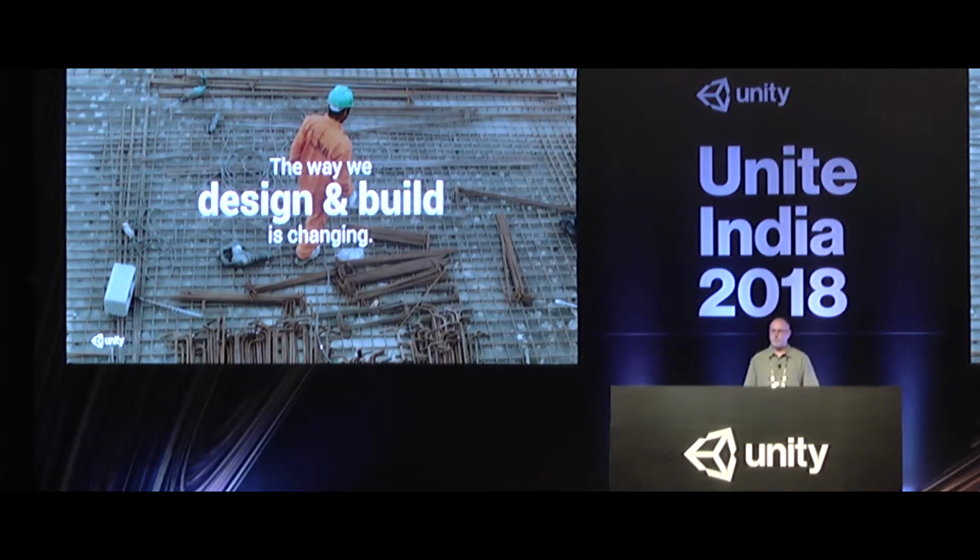Now people are starting to be able to take their models, bring them into Unity, and start to make them look really, really sexy for their clients. So we have to change the way architects think. It's a really big revolution that's taking place right now.